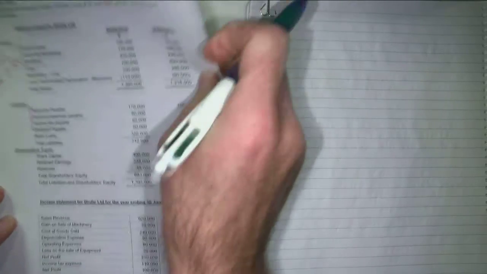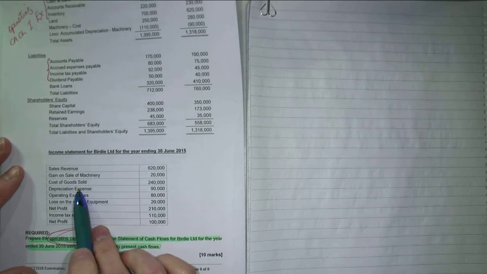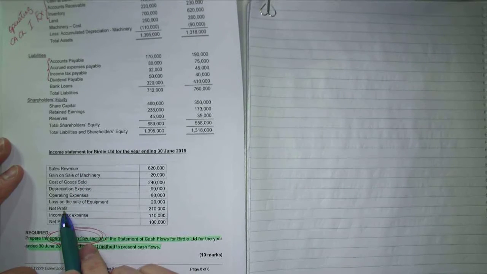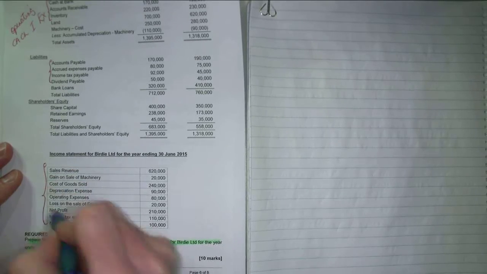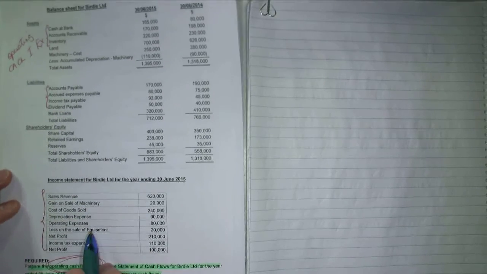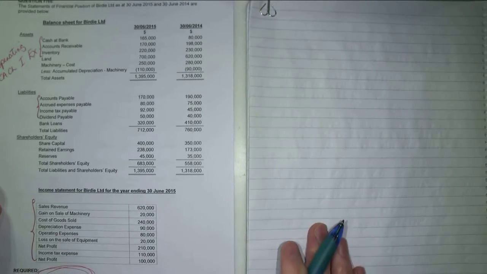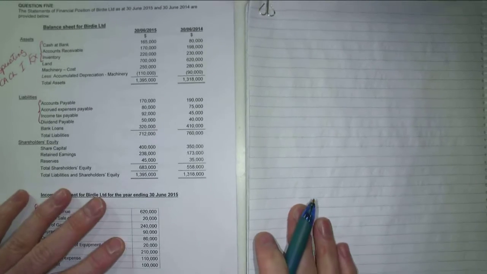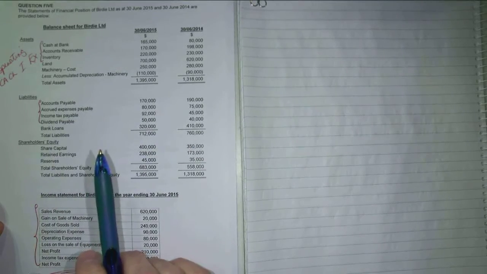And what else we got? We've got income and expenses, so we've got revenue, we've got a gain, we've got cost of goods sold, we've got depreciation, operating expenses, loss on sale, net profits, income tax as well. Okay, so there's a bit of information down here that we'll need. Some, not all of it, but some of it. Okay, so now what we've got to do is reconcile or find the cash flows in these items. That's what we're trying to identify, the cash flow.